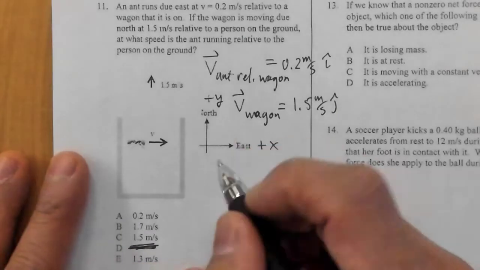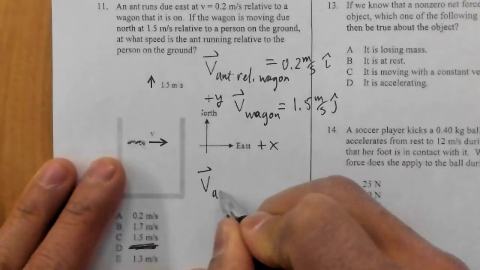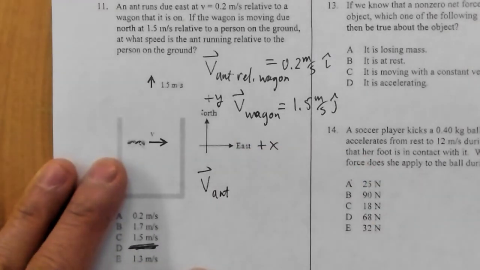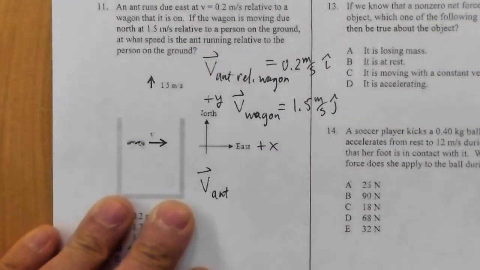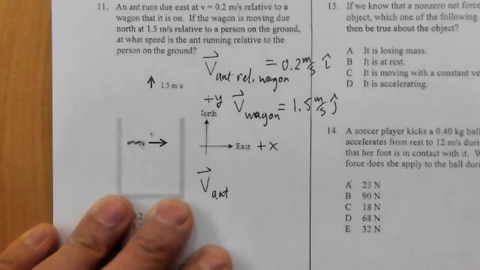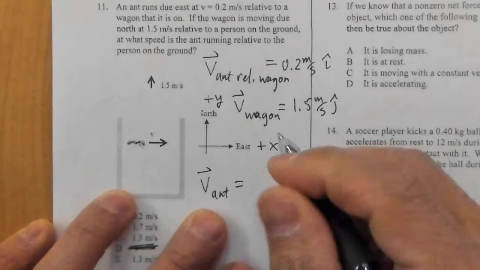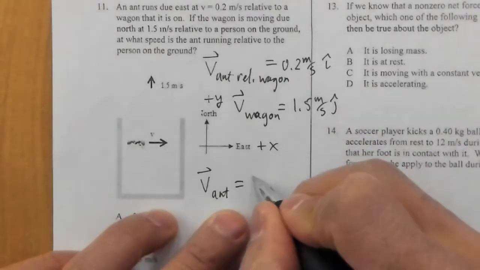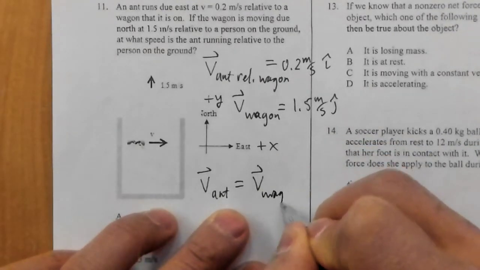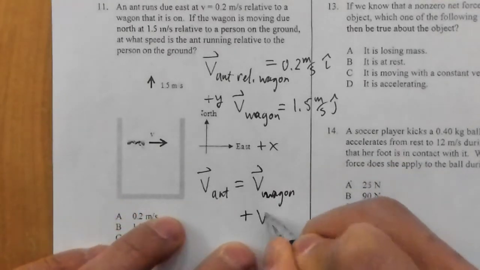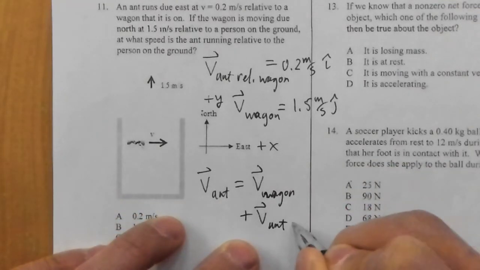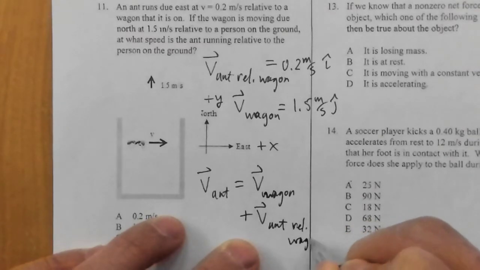Now, what we want is the velocity of the ant relative to the person on the ground. But remember, the person on the ground is the non-moving person, so just the velocity of the ant. There are many ways to do it. I can say the velocity of the ant is equal to the velocity of the wagon plus the velocity of the ant relative to the wagon.